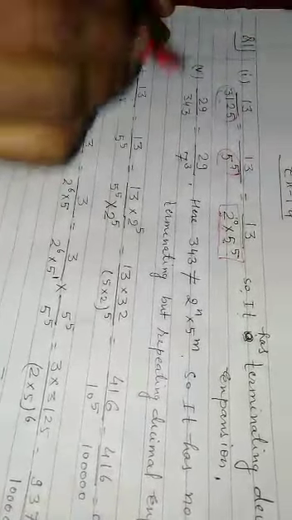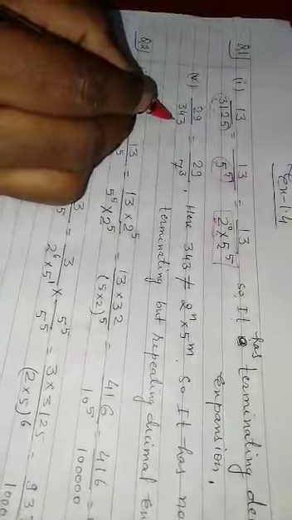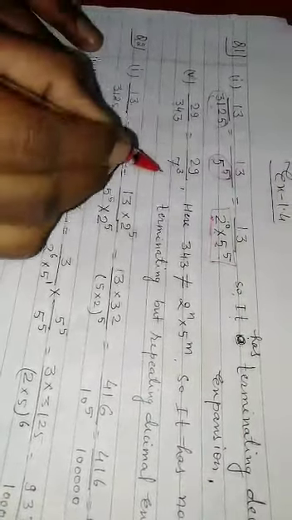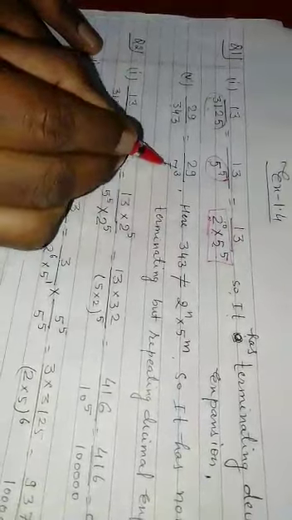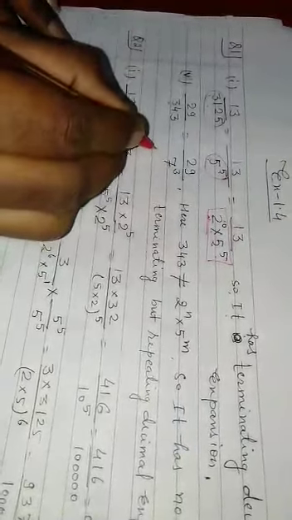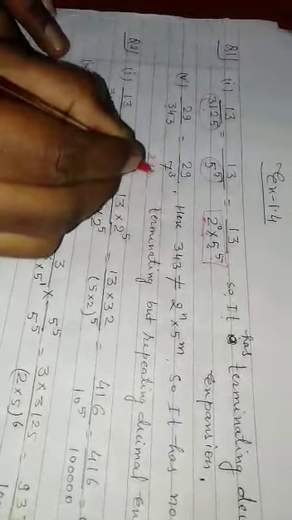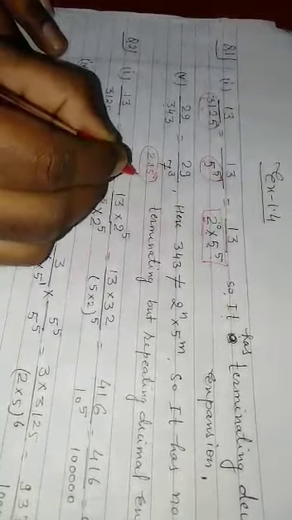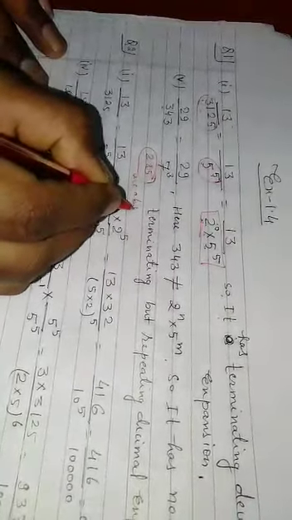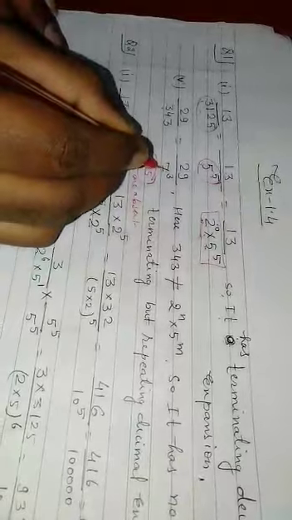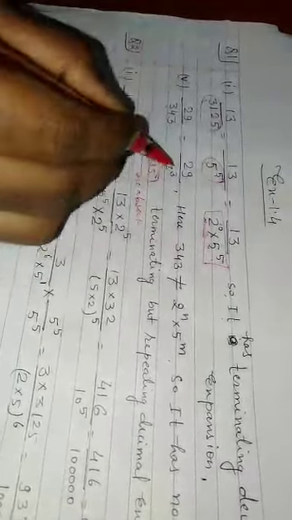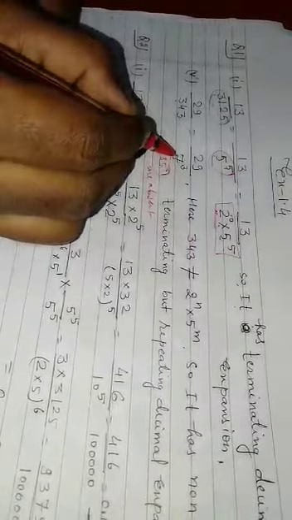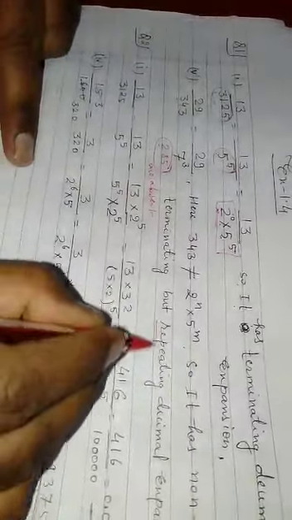And in the fifth part, 29 upon 343. Okay, we prime factorize 343, then we get 7 to the power 3. And here in this case, 2 and 5 are absent. 7 is there, a third number, and 2 and 5 are absent. So obviously it is non-terminating but repeating decimal.